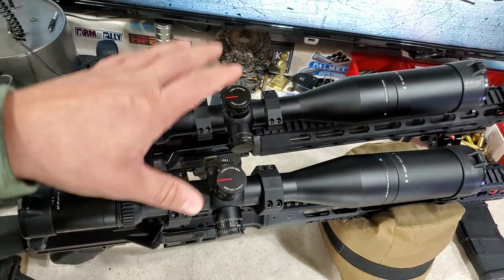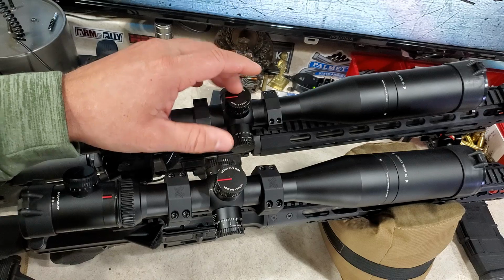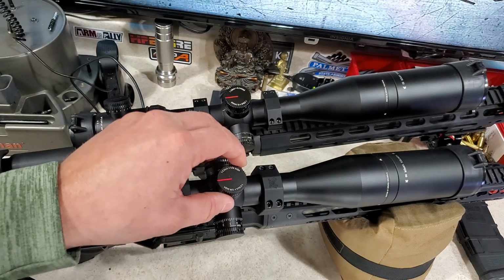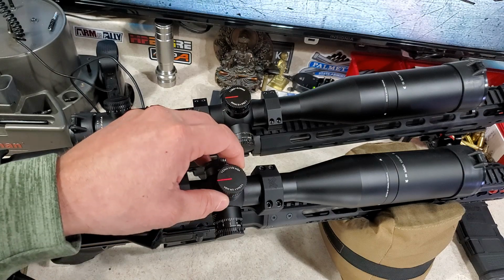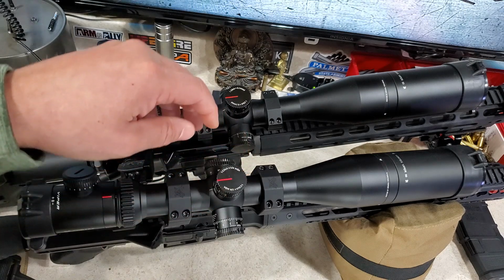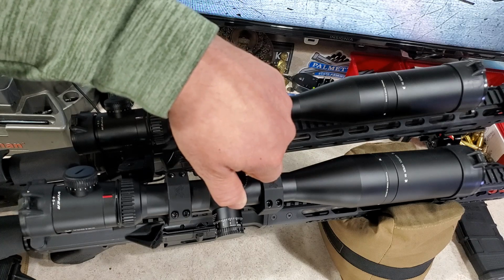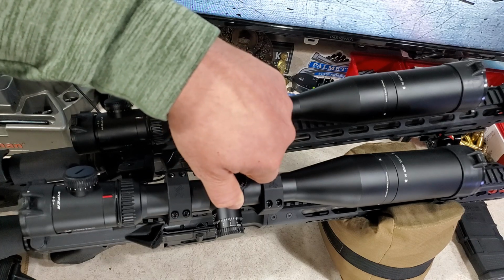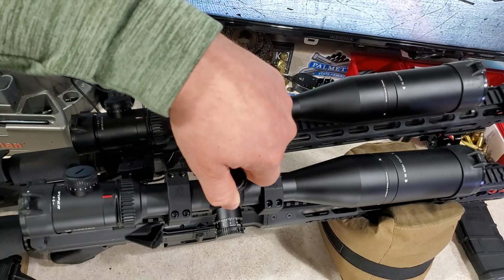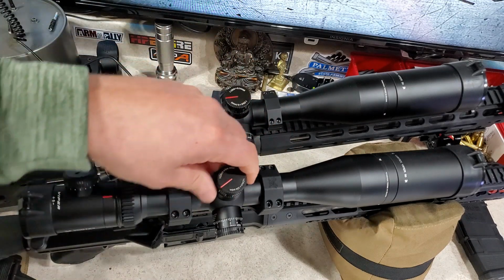Now, don't worry, I'm about to explain what is minute of angle and what is mil on paper. But just to let you know, this is a minute of angle scope with 1/4 minute of angle adjustments on the turret. So if I make one full minute of angle adjustment, it takes 0.25 or 1/4, 0.5 or 1/2, 0.75 or 3/4, and one full minute of angle adjustment.